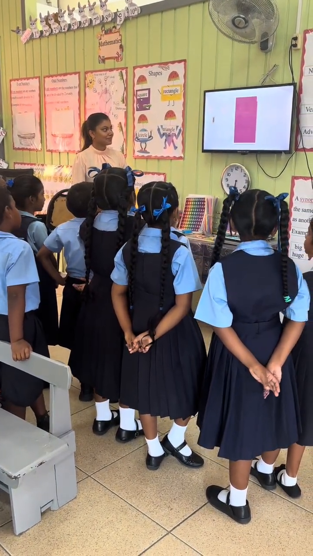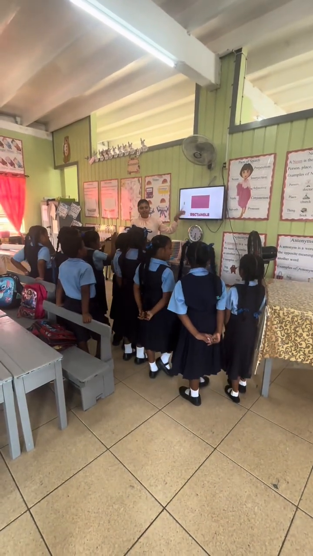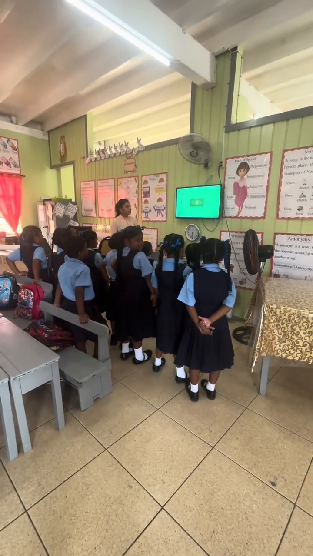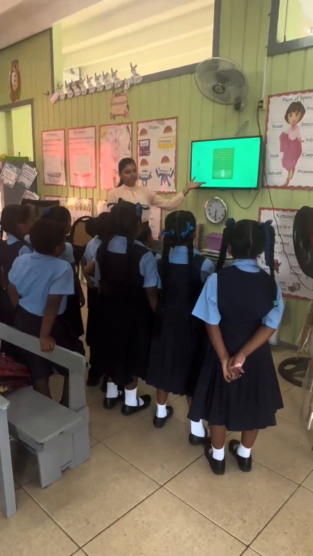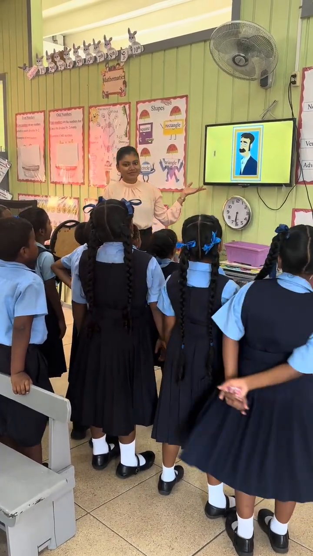This is a rectangle. It has 4 sides, like a square, but they're not identical. Only its opposite sides are equal in length. A rectangle looks like this building, or like this picture frame.